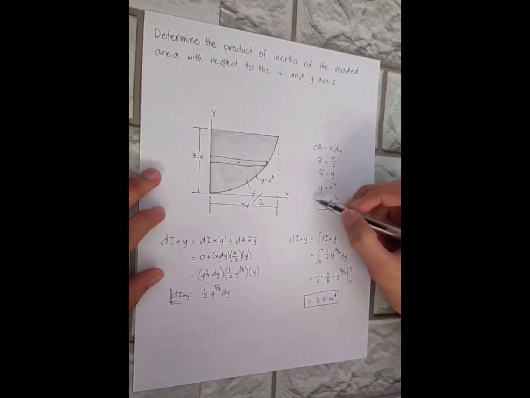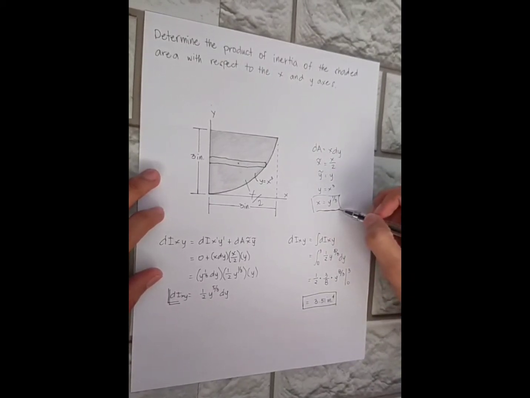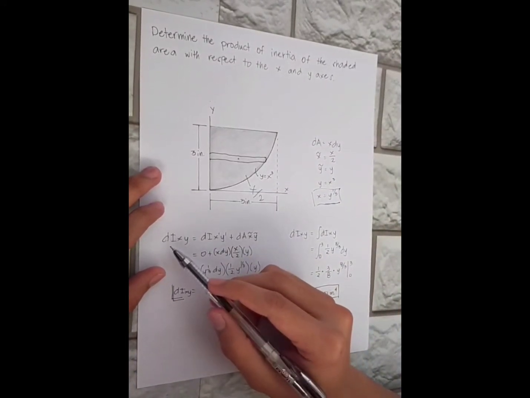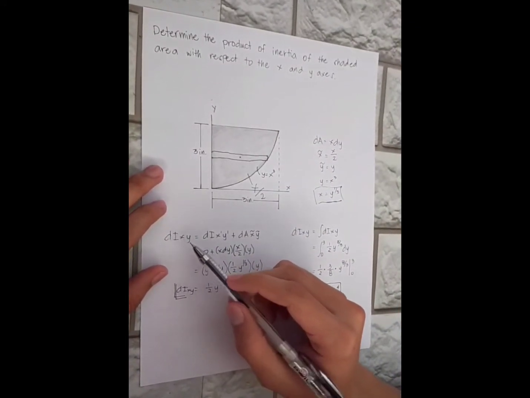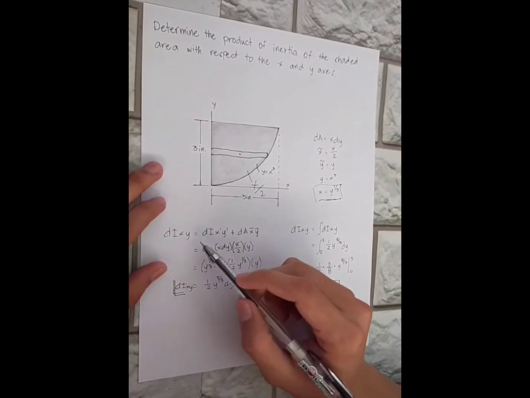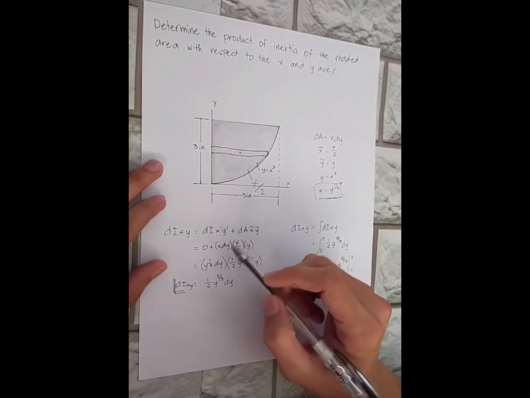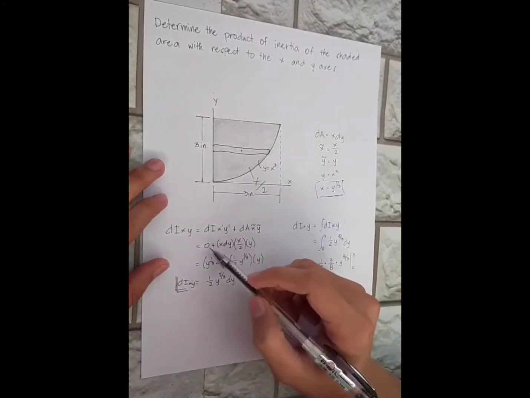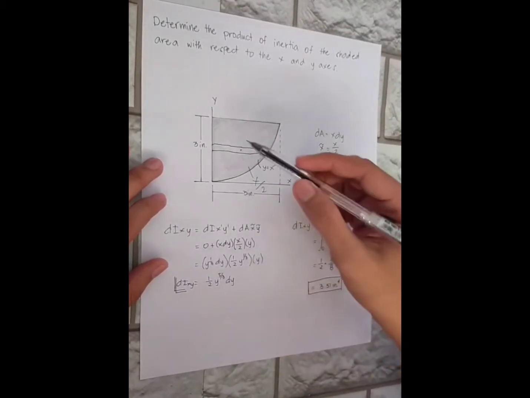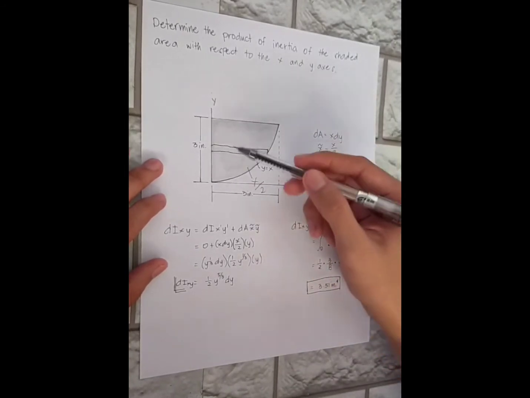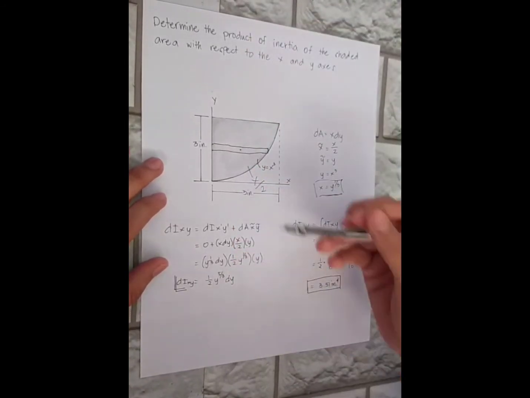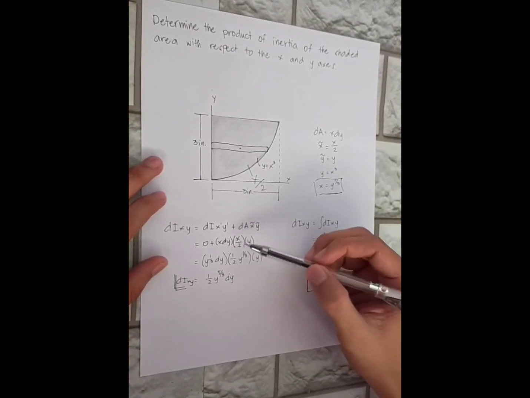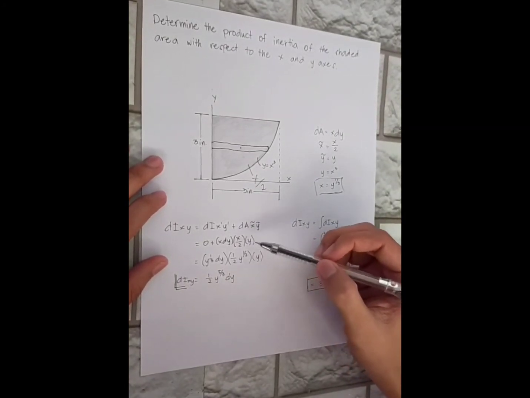By doing the integration, we can get this answer. Our formula is dIxy equals dIx prime y prime plus dA times the location of x times the location of y. We get 0 for the first term because there is no centroidal axis that cuts the figure, plus x dy times x over 2 times y.